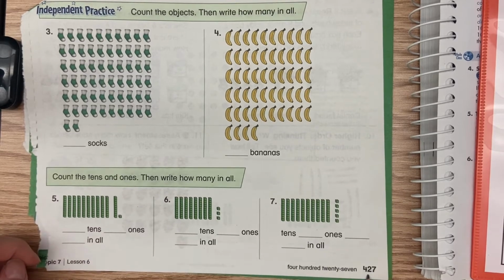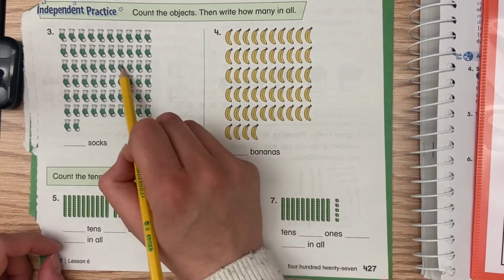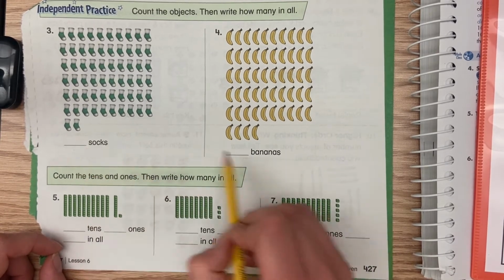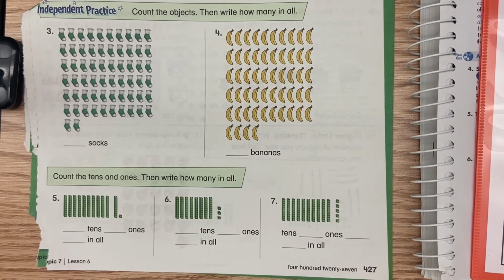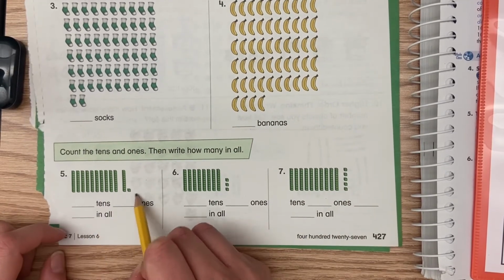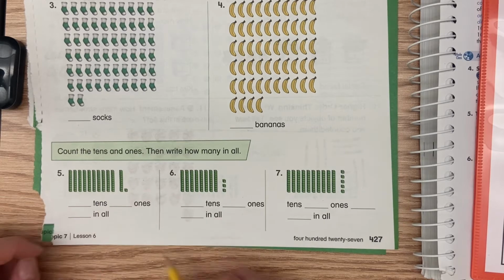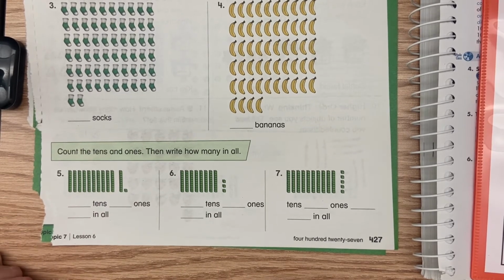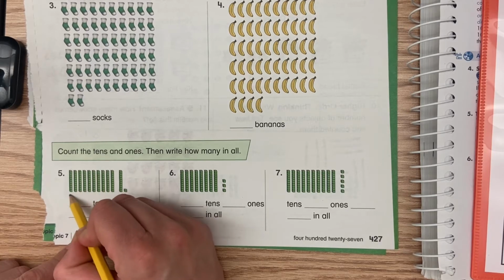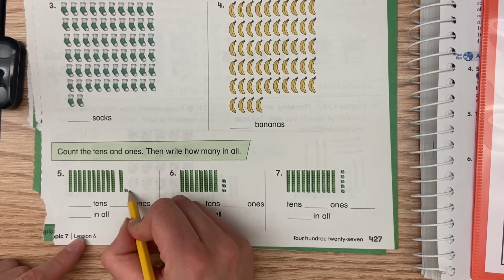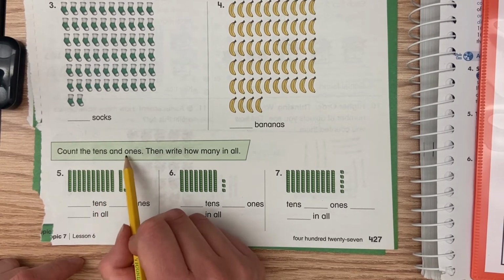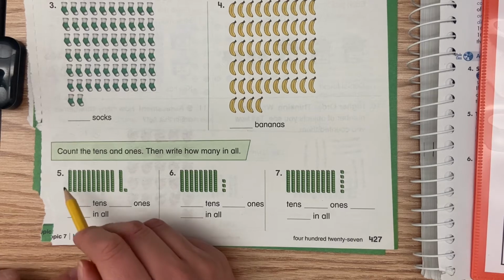On 427, you're going to do the same thing. Count the objects and write how many in all. Write the numeral on the line. So you're going to do that for numbers 3 and 4. On number 5, here it shows us place value blocks. So for the place value blocks, remember this is worth 10. And these little ones are worth 1. Let's do the first one together. It says to count the tens and ones and write how many in all.